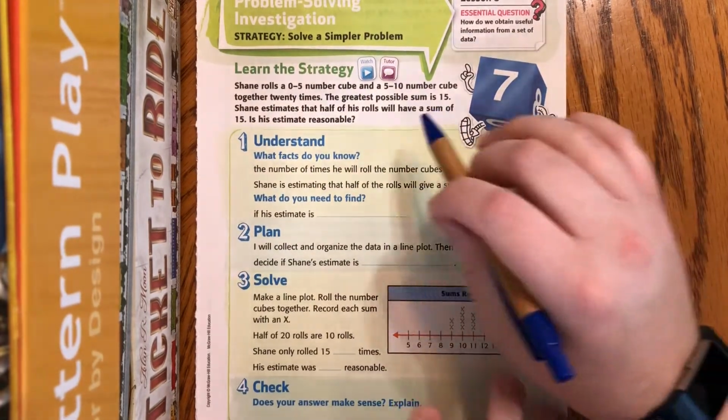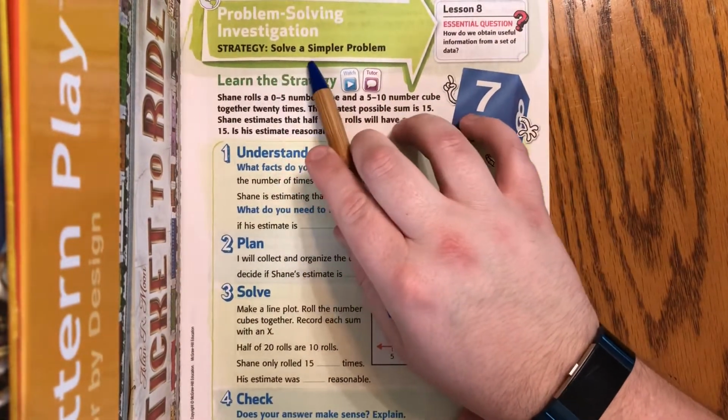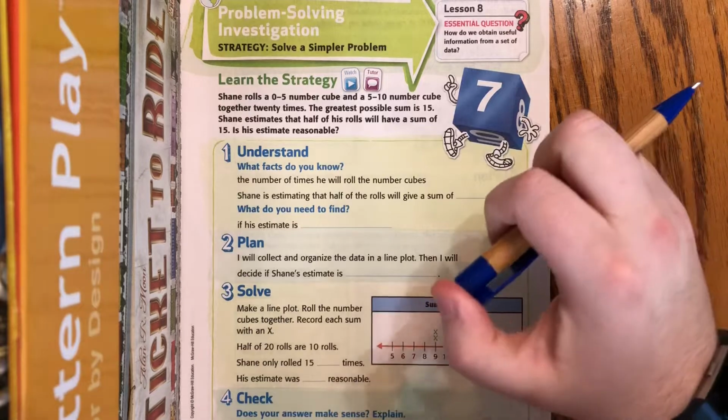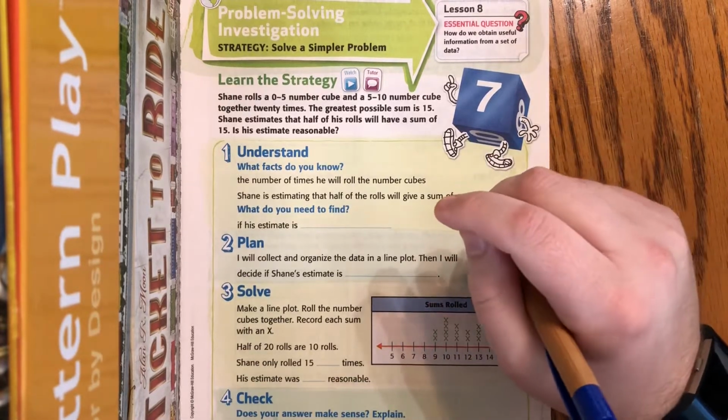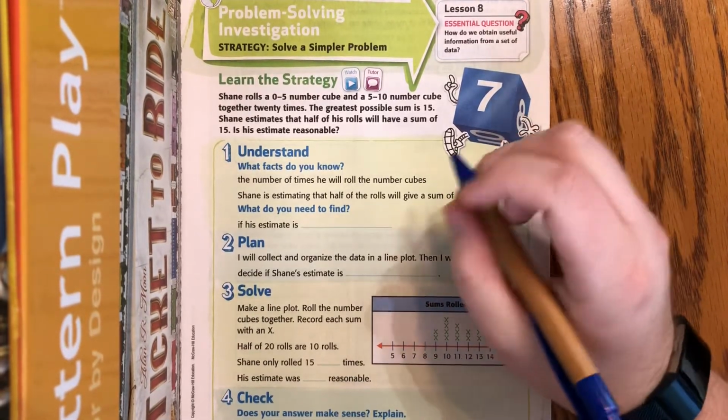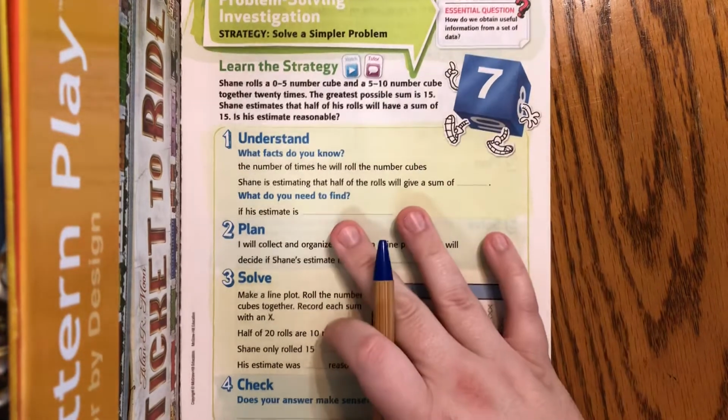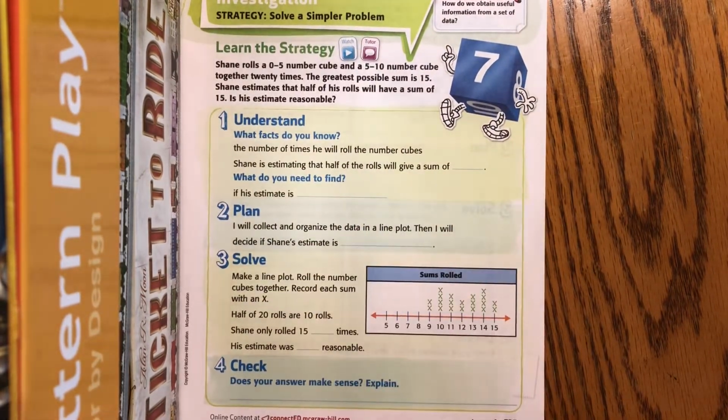So our strategy for this problem-solving lesson is solve a simpler problem. Shane rolls a 0 to 5 number cube and a 5 to 10 number cube together 20 times. The greatest possible sum is 15. Shane estimates that half of his rolls will have the sum of 15. Is his estimate reasonable?